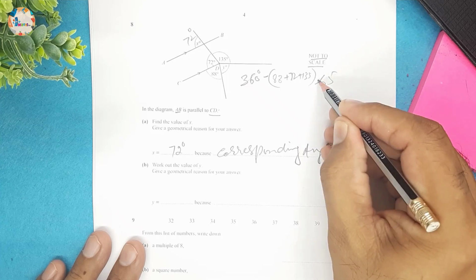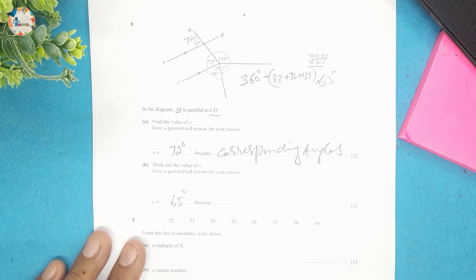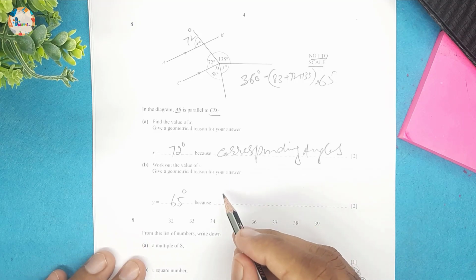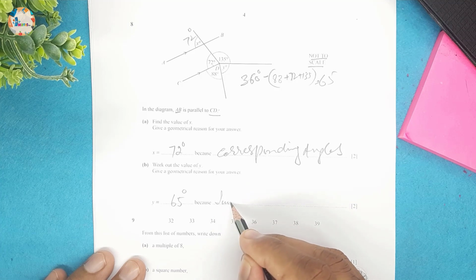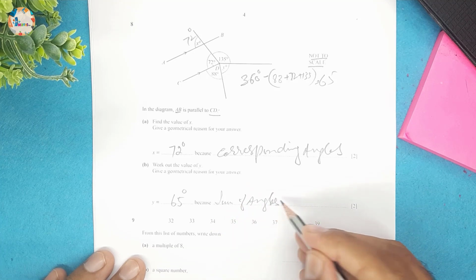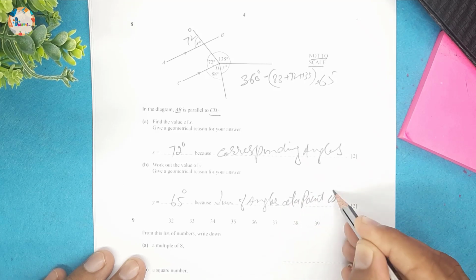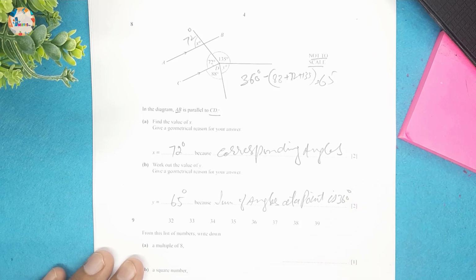So we can write here 65 degrees, and the reason is that the sum of angles at a point is 360 degrees.